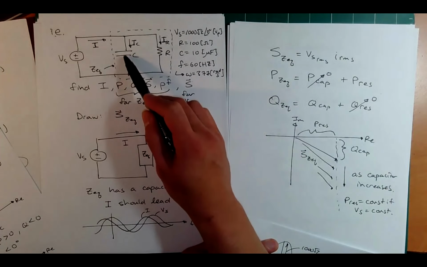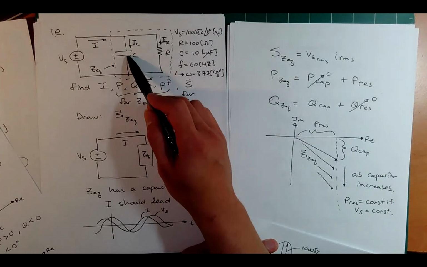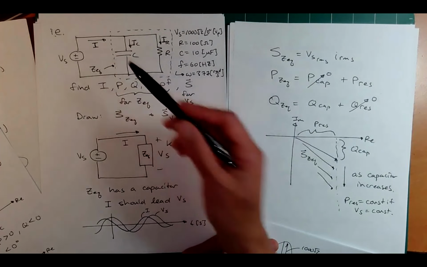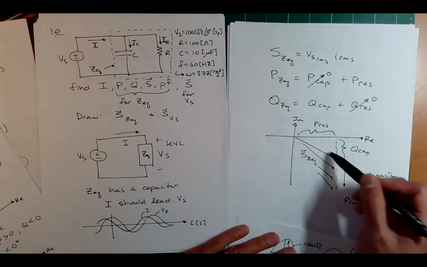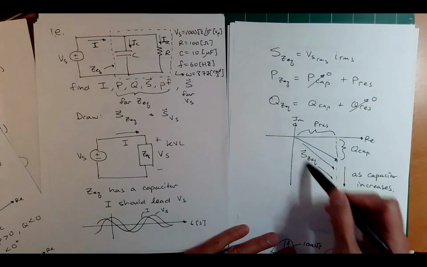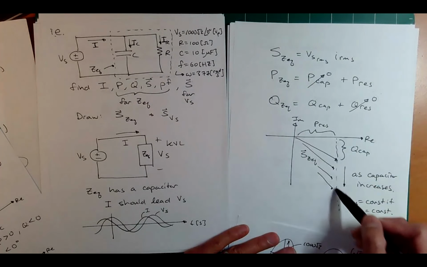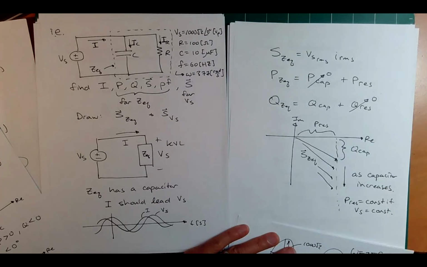You're pulling more current through IC. It's becoming more and more like a short, right? Because as the capacitor gets bigger, the impedance goes down due to the 1 over omega C business for the Z. Okay, and I think you guys saw this in your lab, right? You get more current draw as you increase the capacitance.